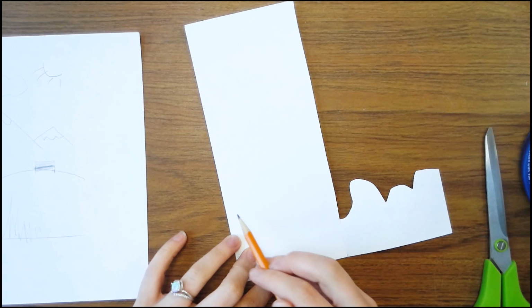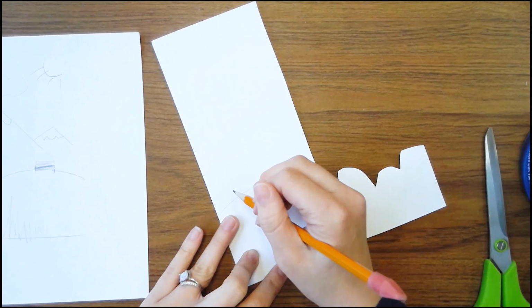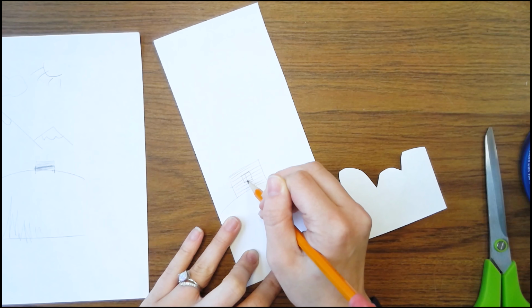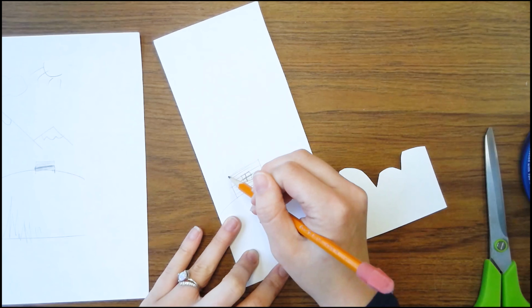So I'm going to do my cabin. Let's put my mountain there. Or I guess it's a hill. Here's my cabin. It needs a window. Why didn't I add a window? Okay, anyway. Here's my little cabin.